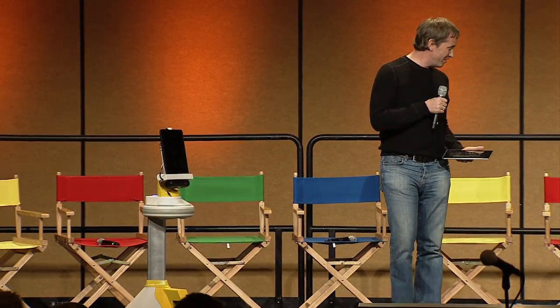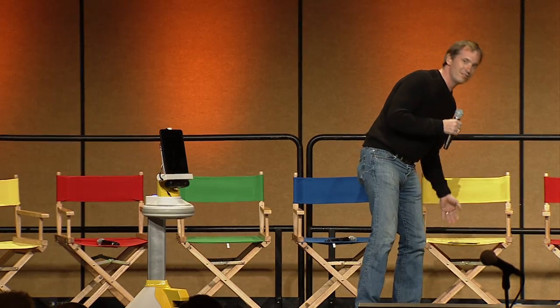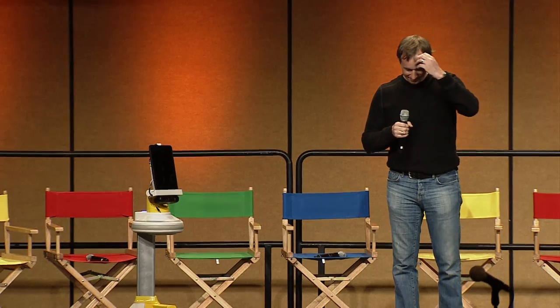Let's just do a show of hands. When I was growing up, I always assumed that there would be more robots in the world than exist today. How many people in the audience are satisfied with the current state of robotics? All right, we have one hand up in the entire audience. Now, there's a reason for that.